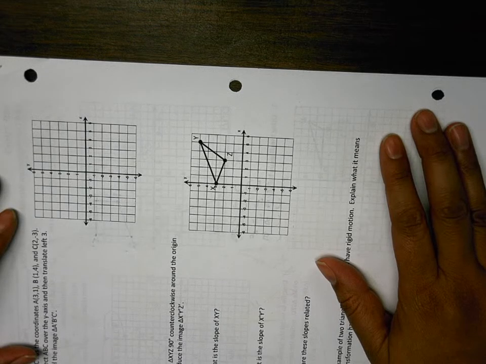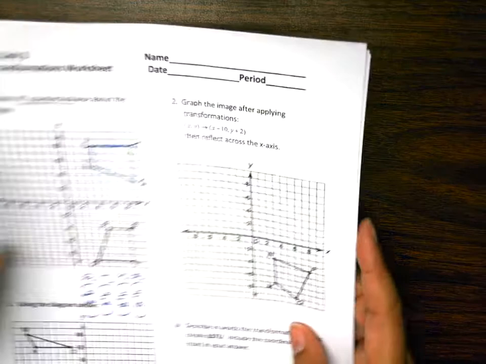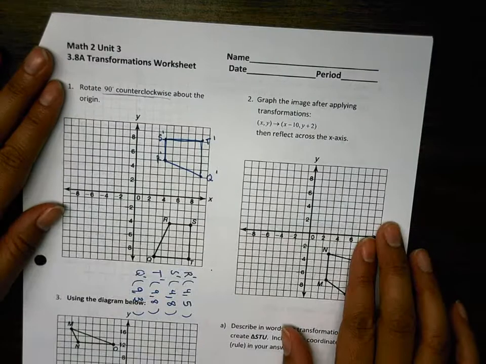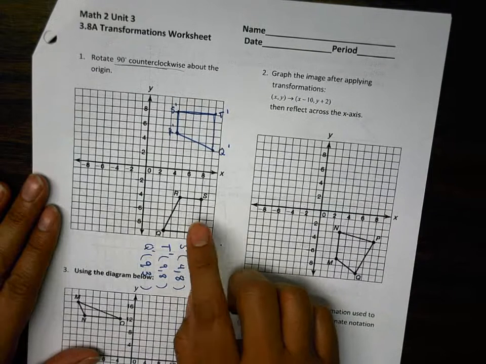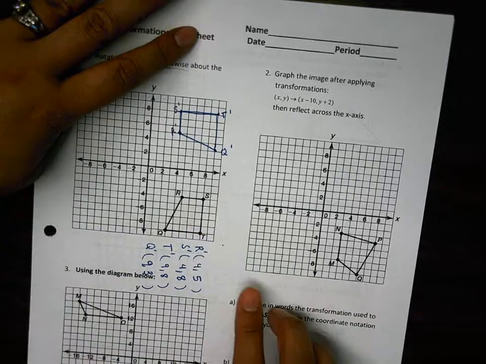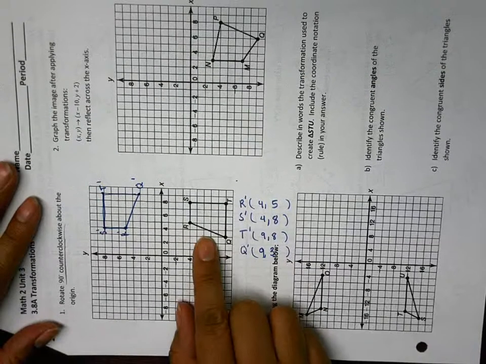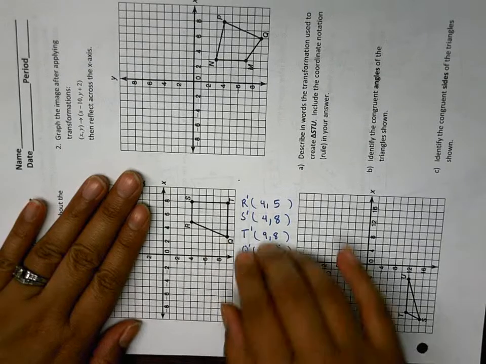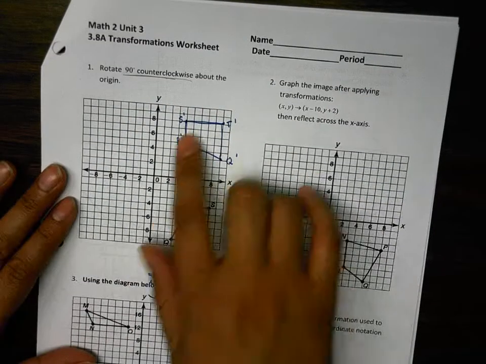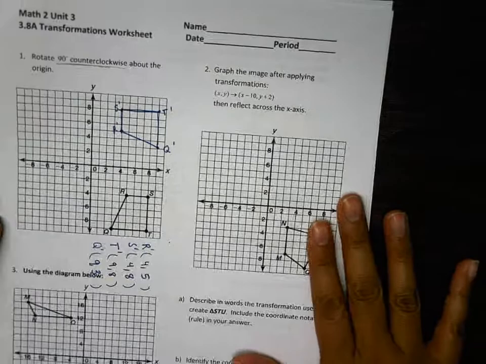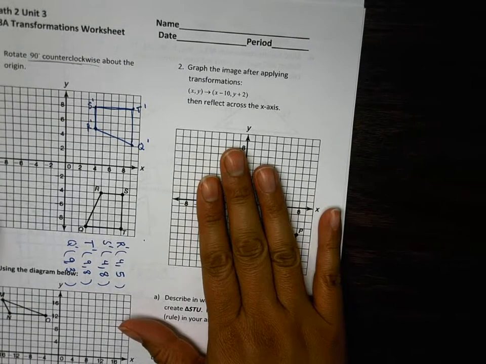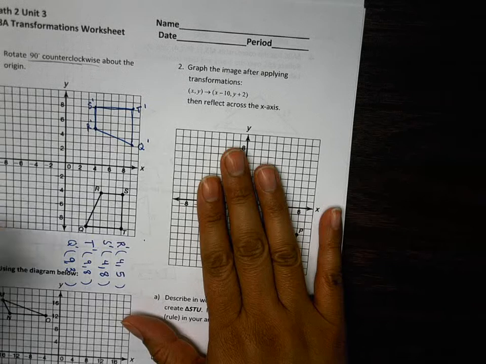So whatever the origin is, with 90 counterclockwise, you have to put it back where it was. At the end, you put it back where it was. Initially, it was in quadrant 4. And when we changed it this way, it was in which quadrant? And then we listed all those points. Put it back, yes, and then replot. Okay. Graph the image after applying this transformation.